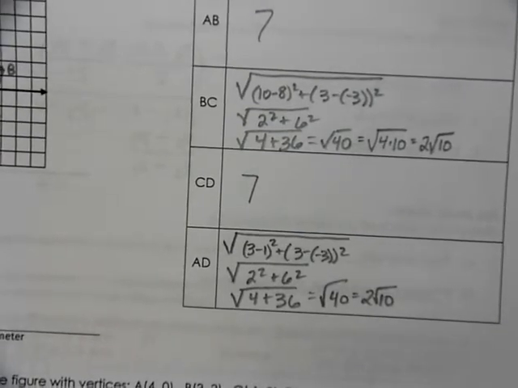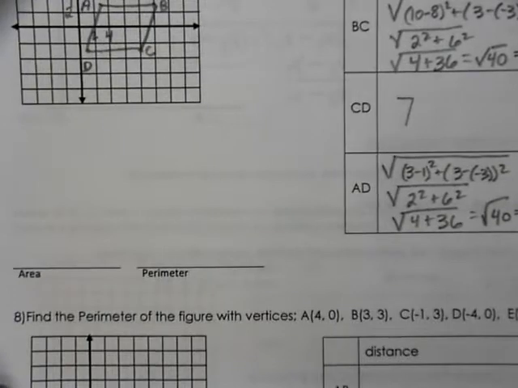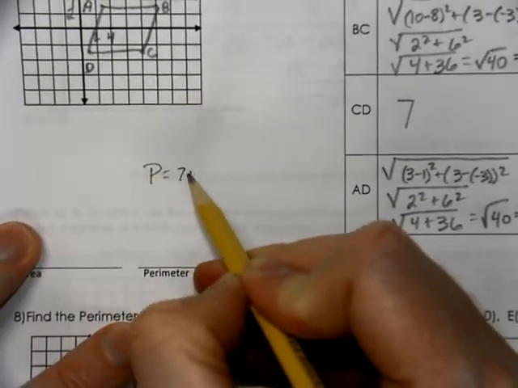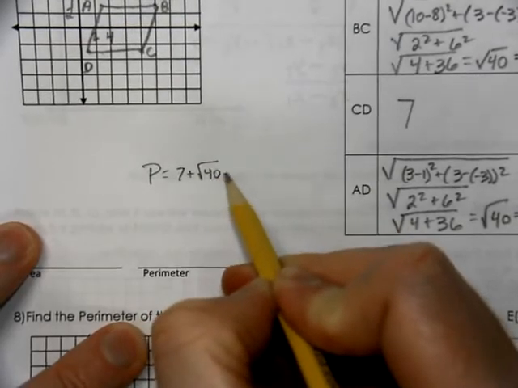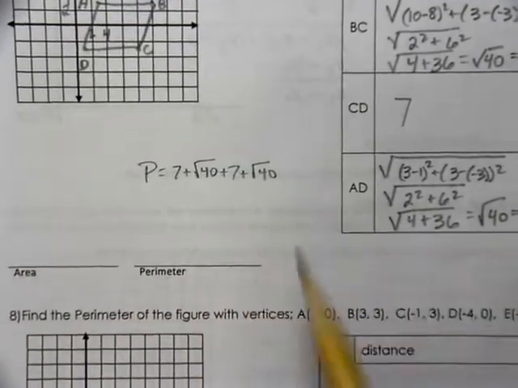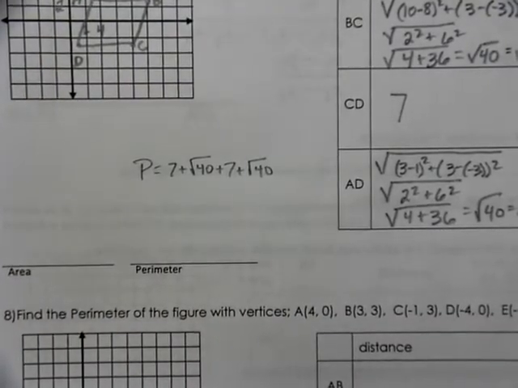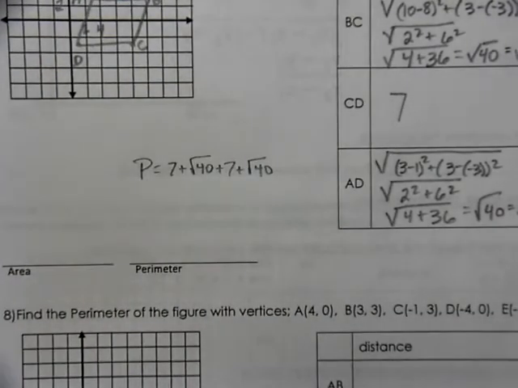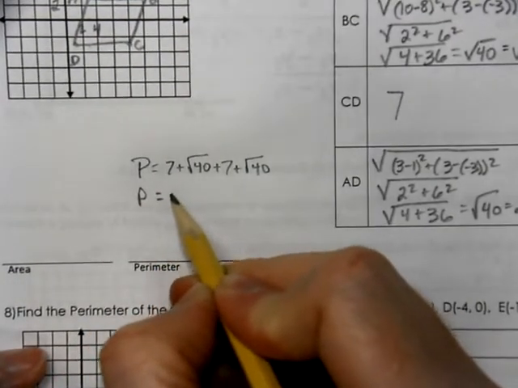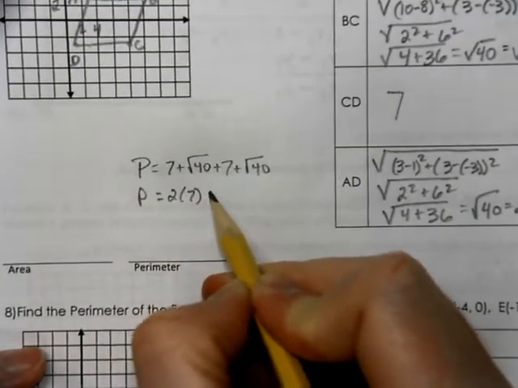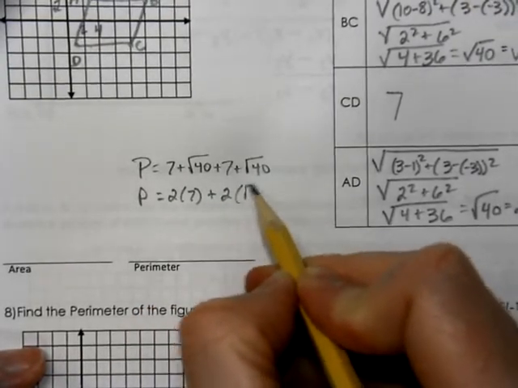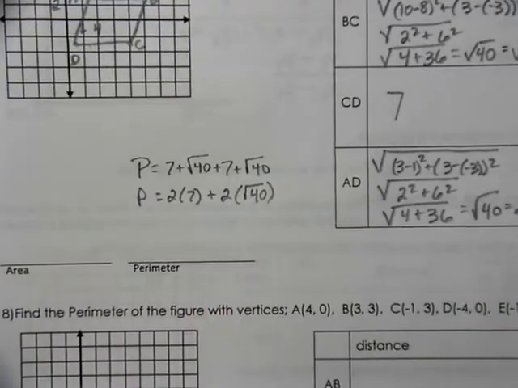We're going to calculate the perimeter. Well, the perimeter would be the 7 plus the square root of 40 plus the 7 plus the square root of 40. So you could call that 2 times 7 plus 2 times square root of 40. That would be a formula. Twice the length plus twice the width could be another way to write it.